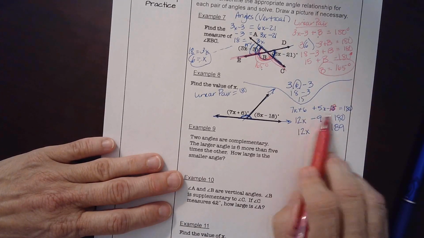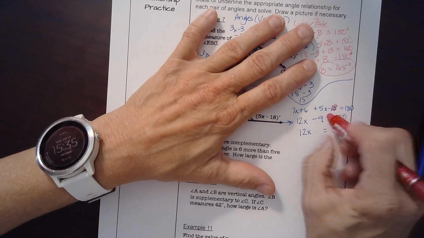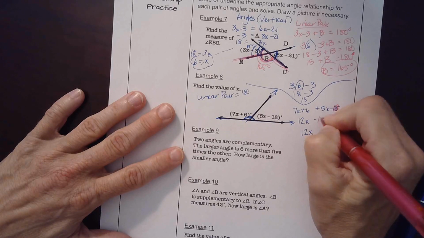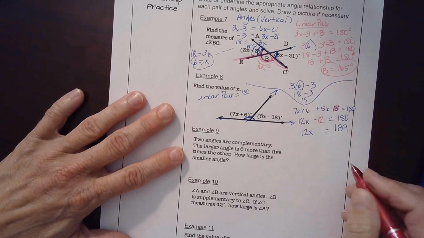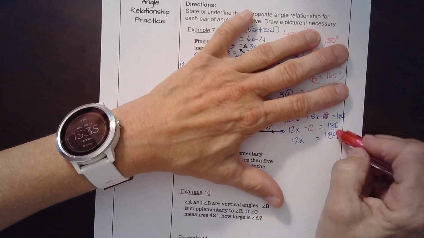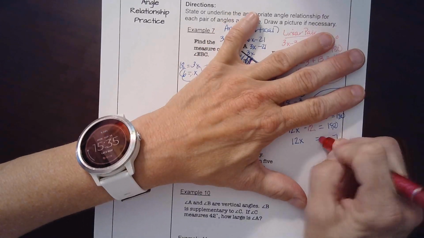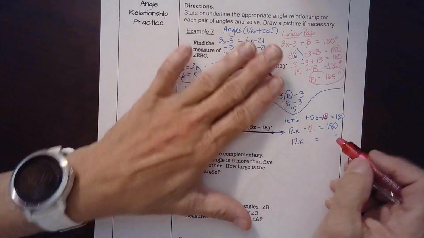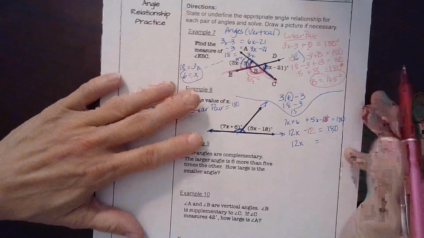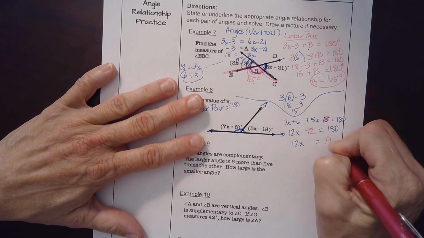I have 6 minus 18, which actually will turn this into a negative 12. And now when I add 12 to both sides, I just love my erasable pens. This is going to be 192.